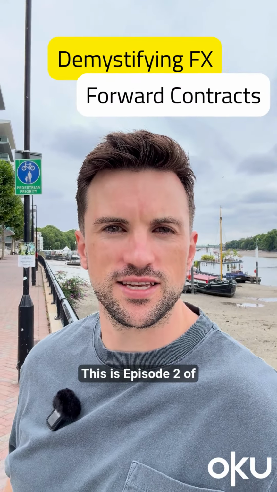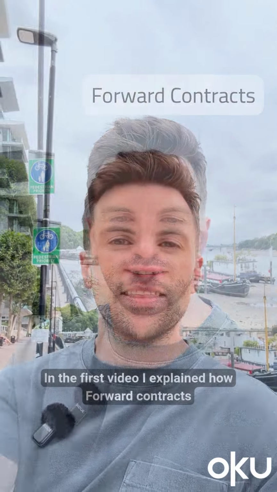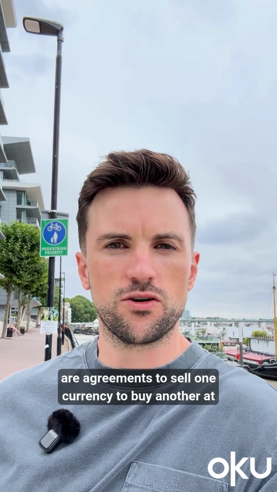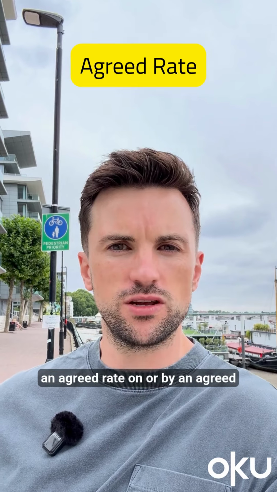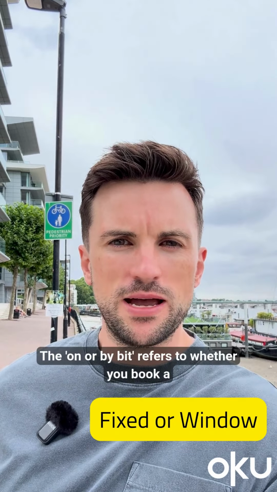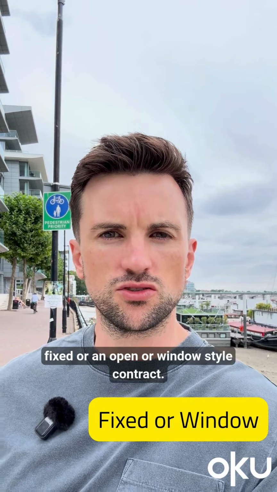Forward contracts. This is episode 2 of Demystifying FX. In the first video, I explained how forward contracts are agreements to sell one currency to buy another at an agreed rate on or by an agreed future date. The "on or by" bit refers to whether you book a fixed or an open or window style contract.